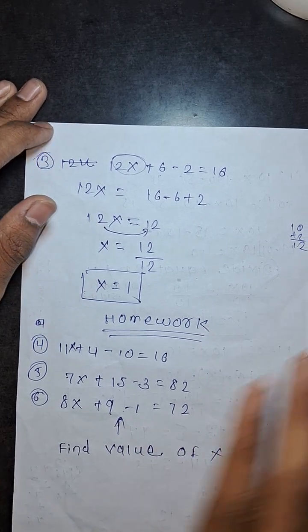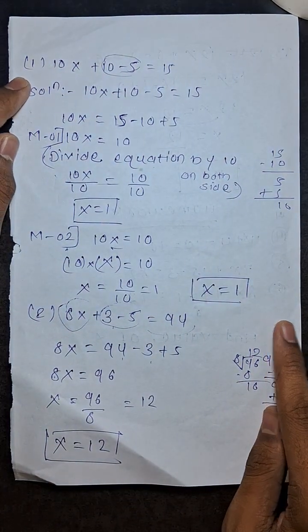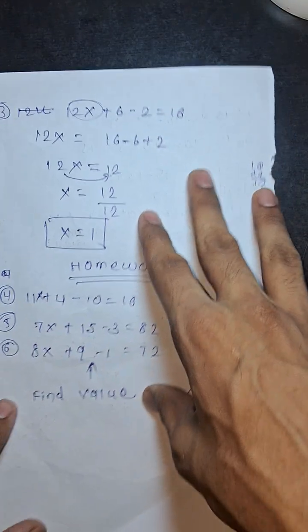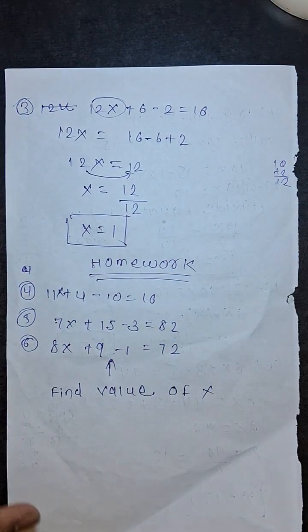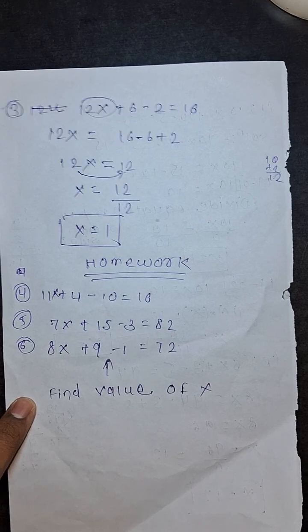Okay, so first you write down the whole solution, then we'll move forward. Okay, so question number 3 and last question for the day is 12x plus 6 minus 2 is equal to 16.